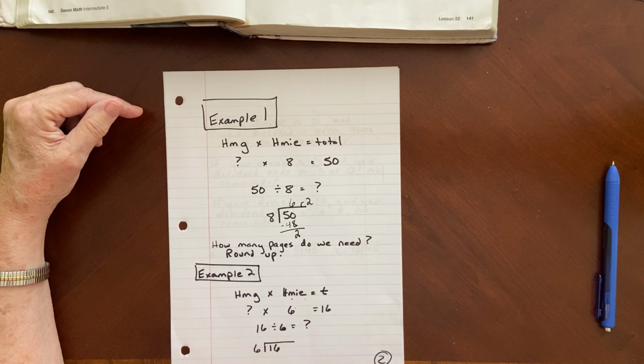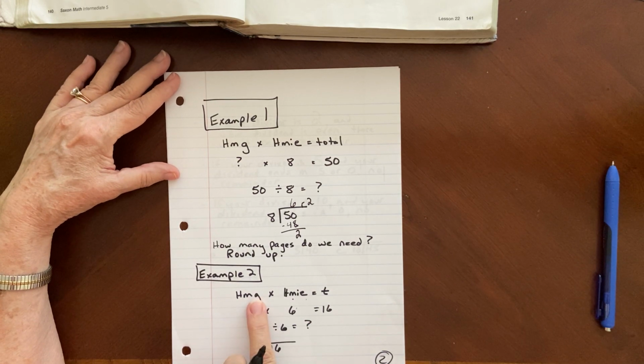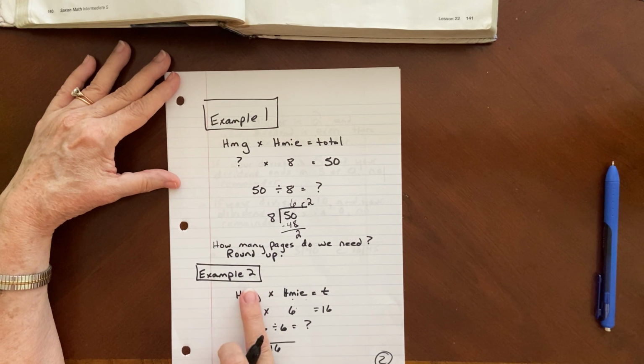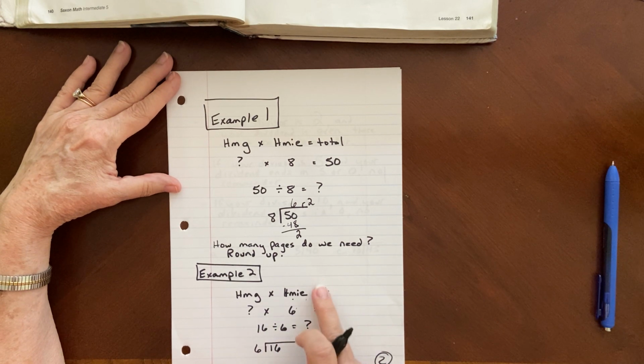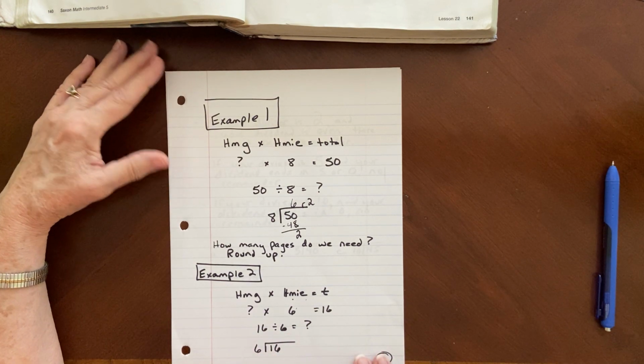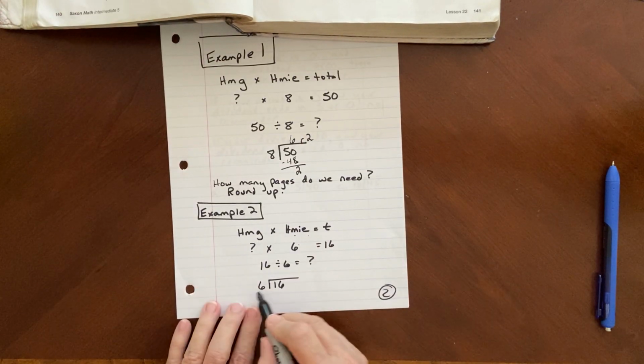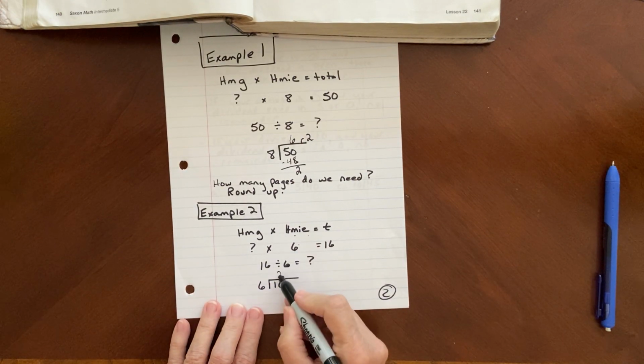Example 2 says at an amusement park, 16 people are waiting in line for a water ride. Each boat holds 6 people. Okay, how many groups, how many boats, how many in each boat or in each group? 6. How many people do I have altogether? 16. So I know I'm going to set my problem up: 16 divided by 6.